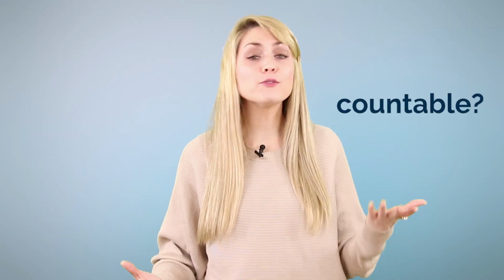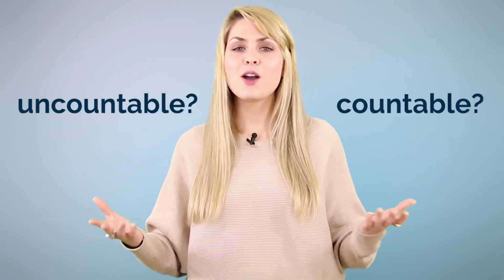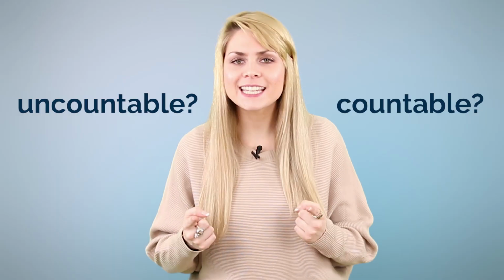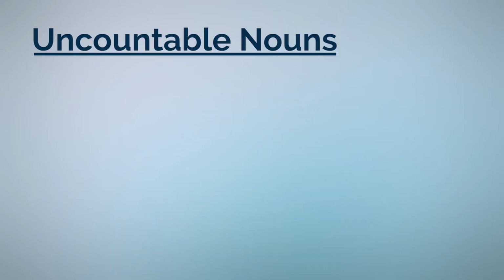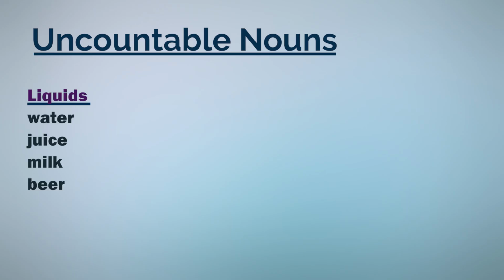Okay guys, now let's take a closer look at rules with countable nouns and uncountable nouns. So how do we know if a word is countable or uncountable? Well, there are a few tricks that can help. Let's look at these words. Some groups of words are very often uncountable, and this can help you. For example, liquids. Water, juice, milk, beer. All those words are uncountable.